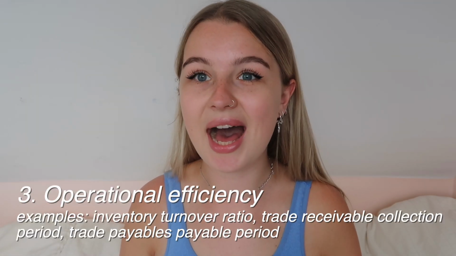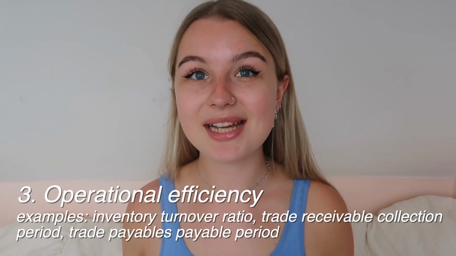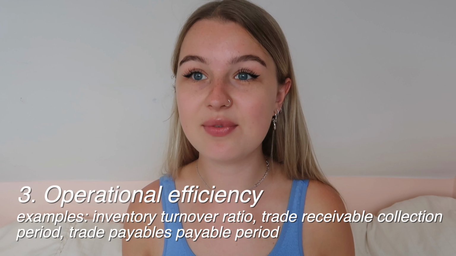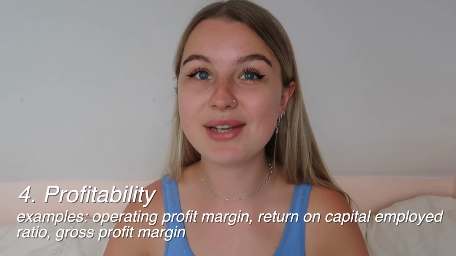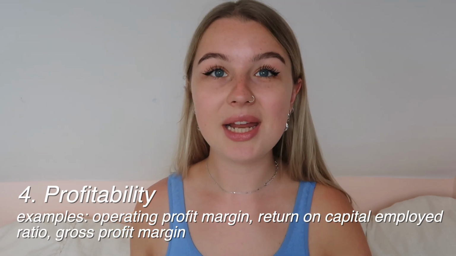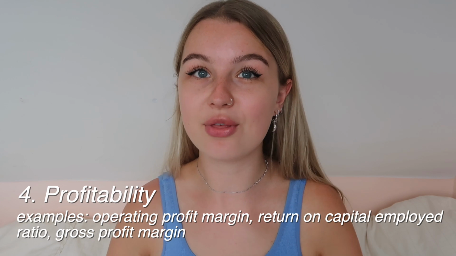The next ratios are called operational efficiency ratios, and these are pretty self-explanatory. They basically show if the company can effectively manage all of its costs. And the final ratios are called profitability ratios, and these are arguably the most important indicators of the health of a company, and once again they're pretty self-explanatory. It's to do with the profit of a company, so this is the cash that's left over after the expenses and the debts and everything like that are taken away, and this is often compared to competitors as well, which is another indicator of the health of a company.